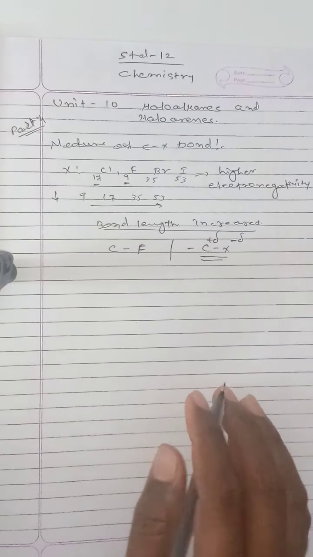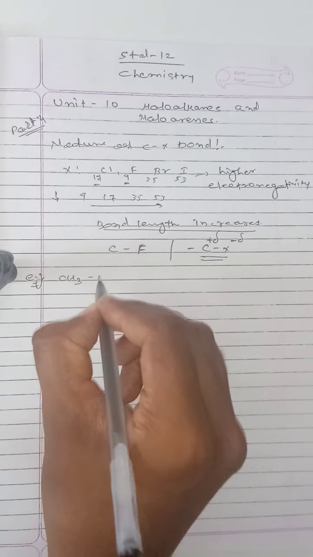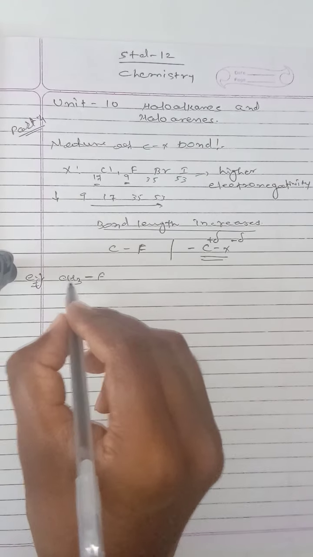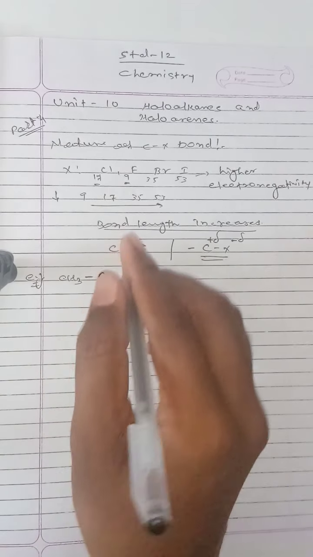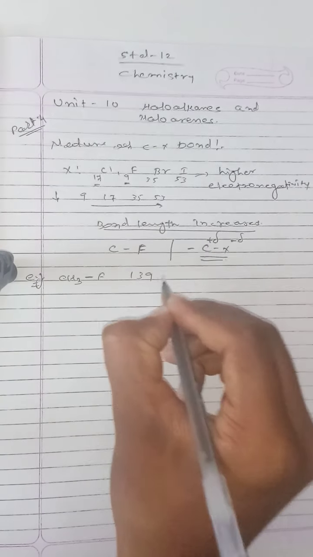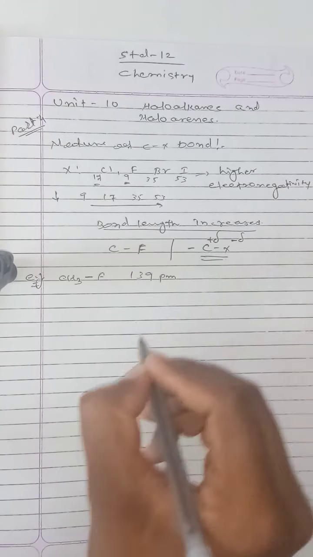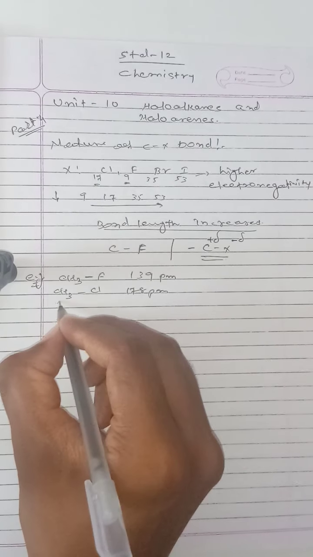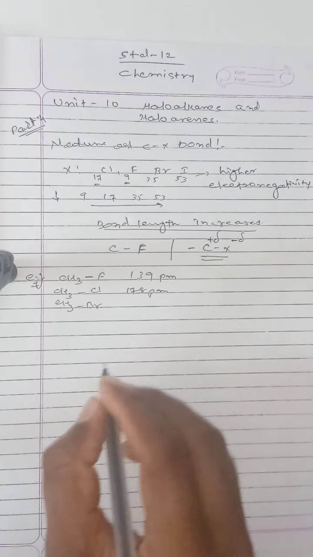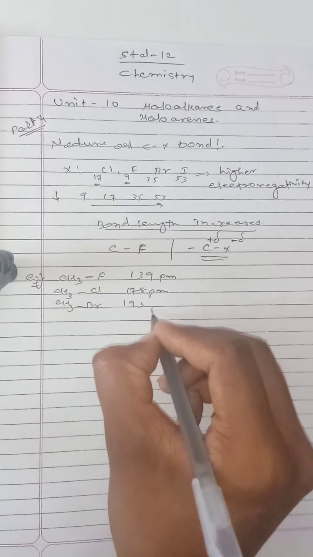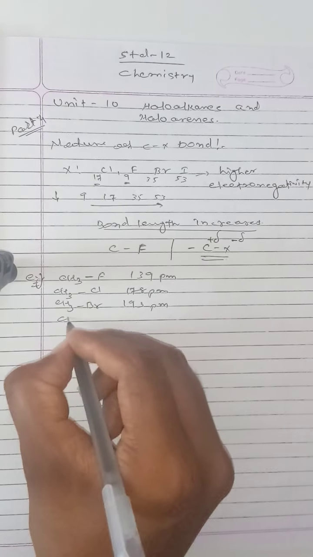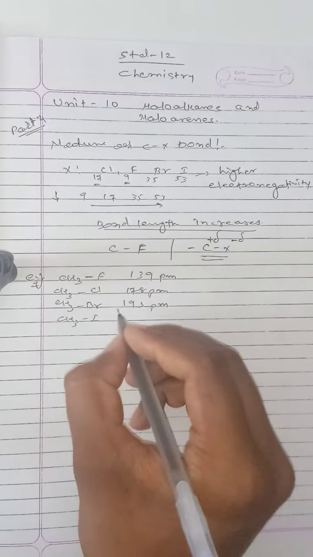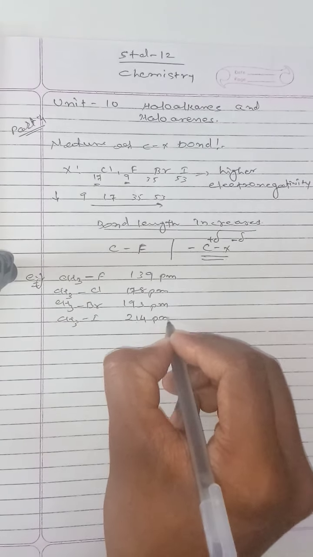For example, in CH3F, the bond length between carbon atom and fluorine is 139 picometer. CH3Cl 178 picometer, CH3Br 193 picometer, and CH3I 214 picometer.